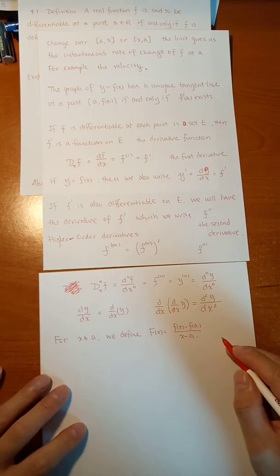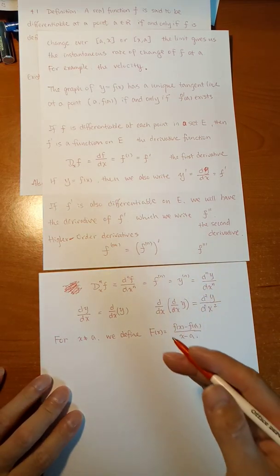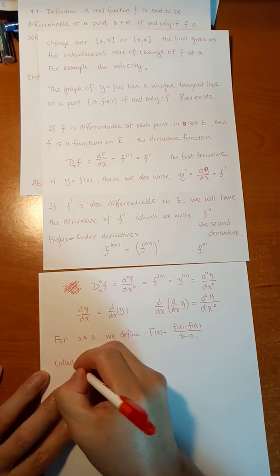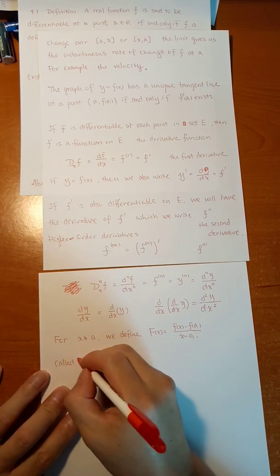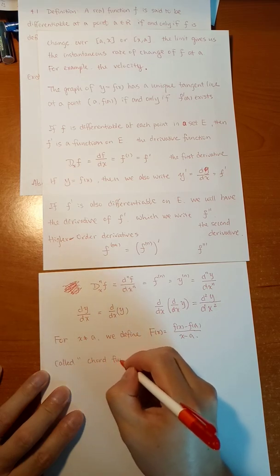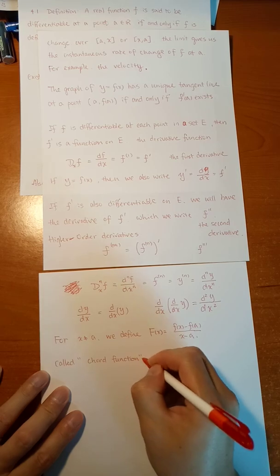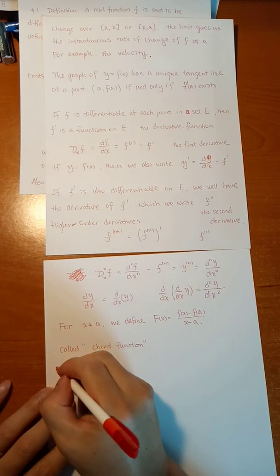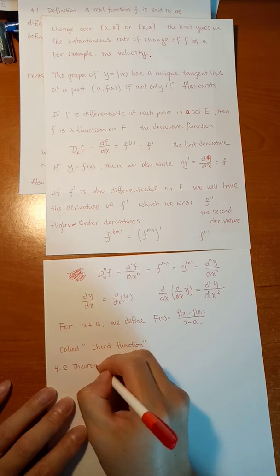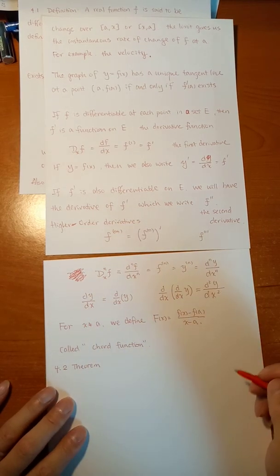It's called the chord function. Actually, this is an average rate of change. The name is not standard; it's called the chord function, we just have the name in this book. The theorem is the following.